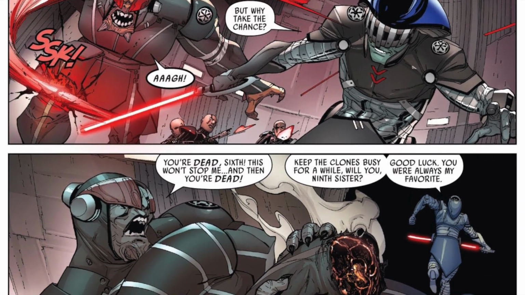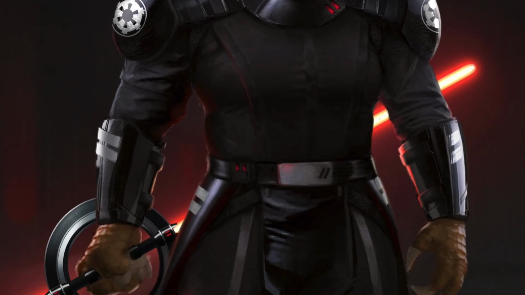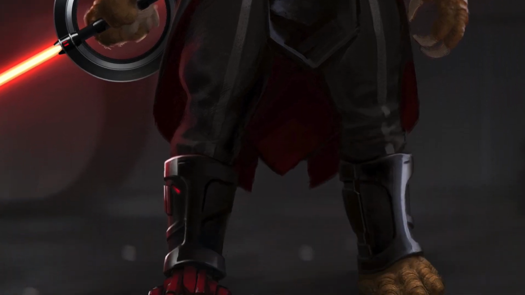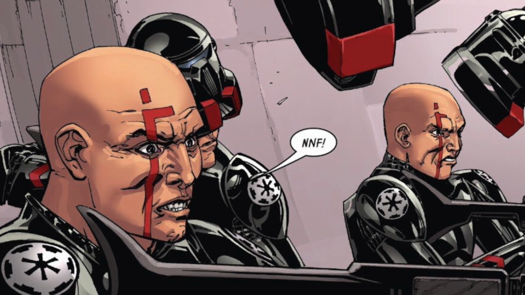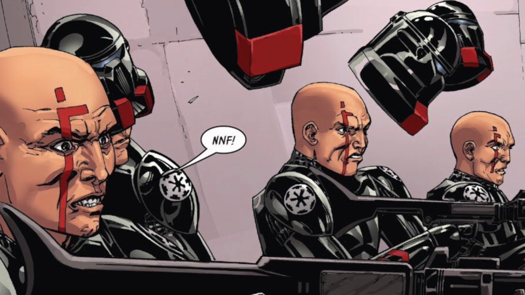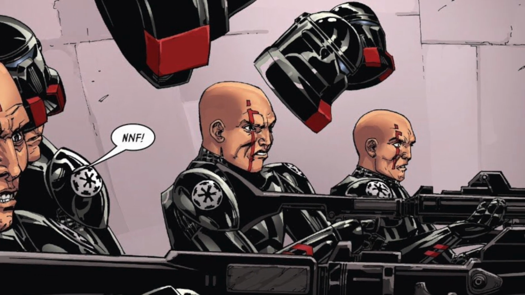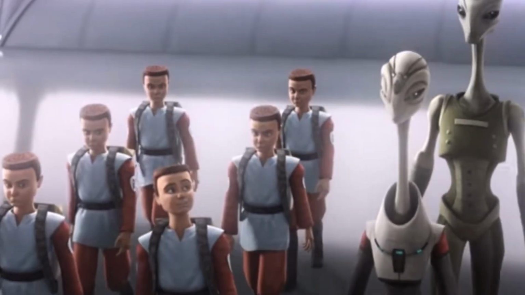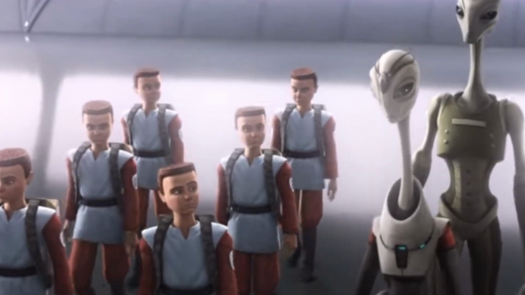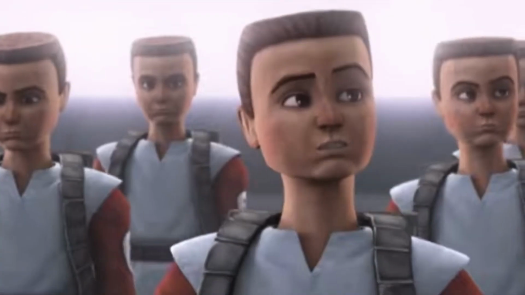After his escape, the 6th brother took a boat away with 3 stormtroopers. We also see the 9th sister's cut off leg in the Jedi Fallen Order concept art of her, and there's actually a cool fan theory out there that the clones that we see as Purge Troopers in this scene could potentially be the same cadets that we saw leaving Kamino in the Bad Batch just before Kamino was destroyed.